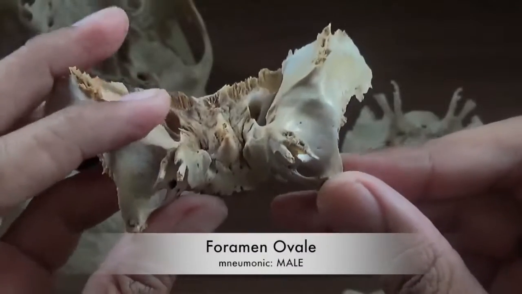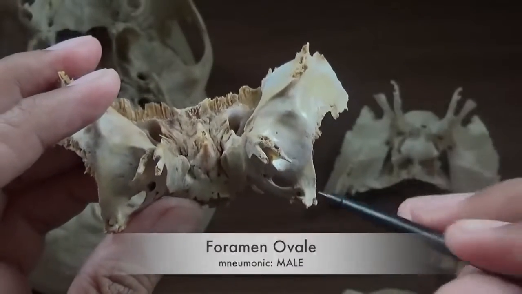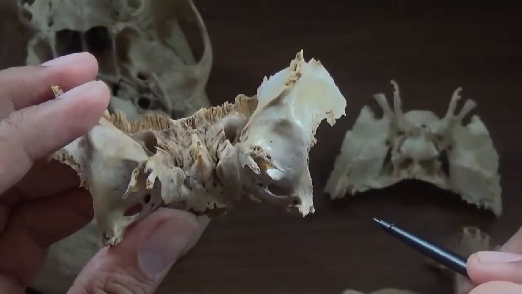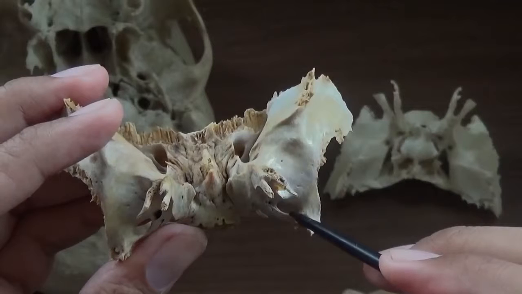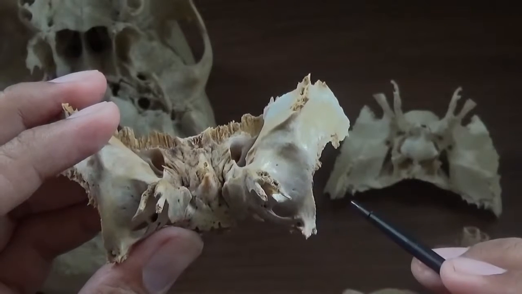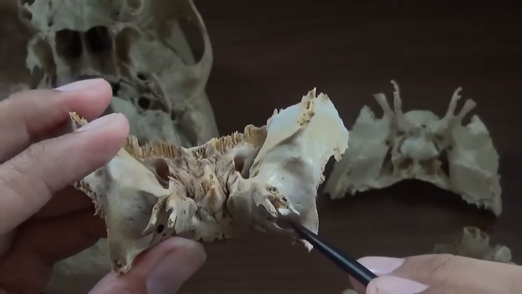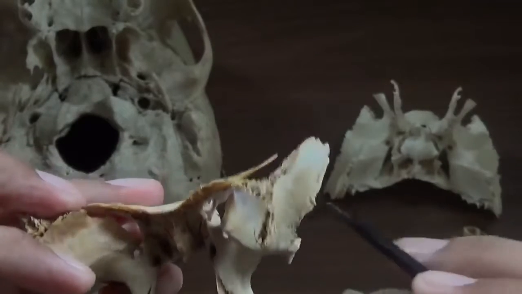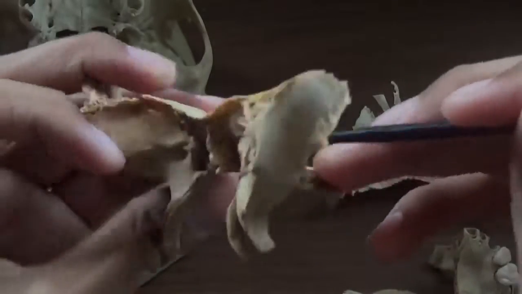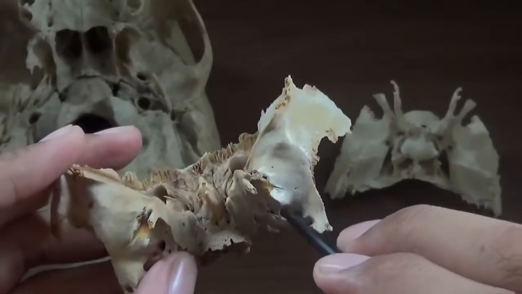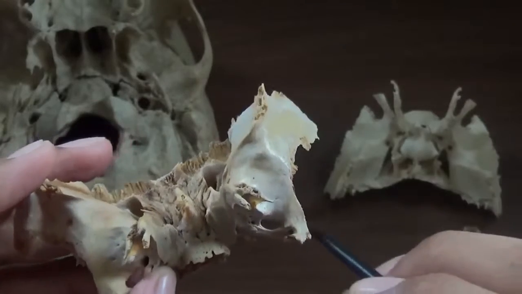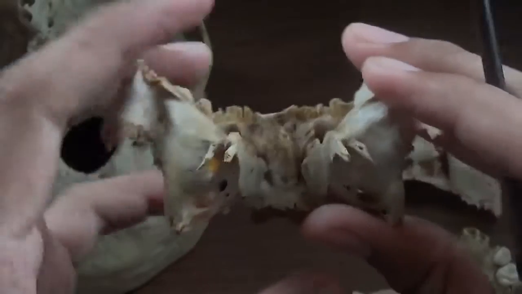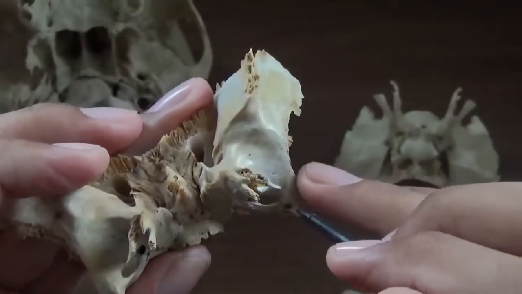That is MALE. M stands for the mandibular nerve, A stands for accessory meningeal artery, that is a branch of the maxillary artery, L stands for lesser petrosal nerve, and E stands for the emissary vein, which connects the pterygoid venous plexus below to the cavernous sinus above, right? So four structures are passing through this foramen ovale, and posterolateral to that foramen ovale there is another foramen.